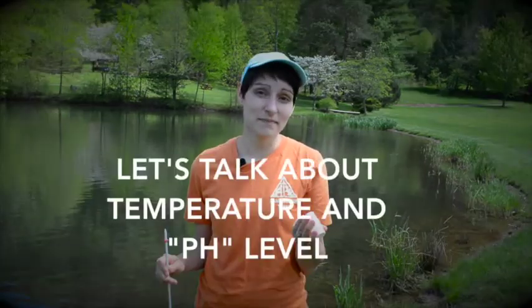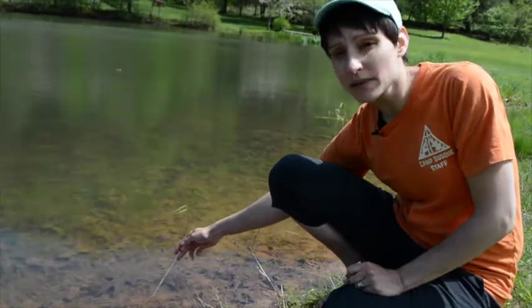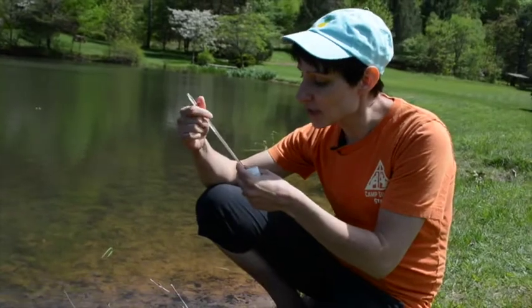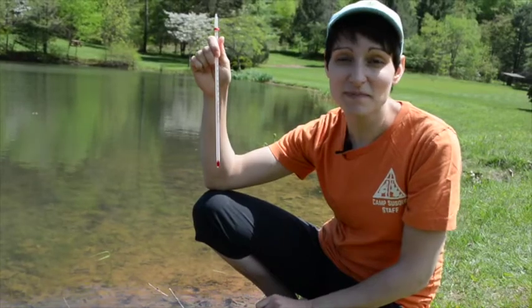I want to talk about some things in the environment here at the pond that can affect who is a part of our food chain. Those things include temperature, which we can measure with a thermometer, as well as pH, which tells us how acidic the water is. I have left my thermometer in the pond for about 30 seconds to get an accurate reading of the temperature. And the temperature in this shallow section of the pond is about 22 degrees Celsius.